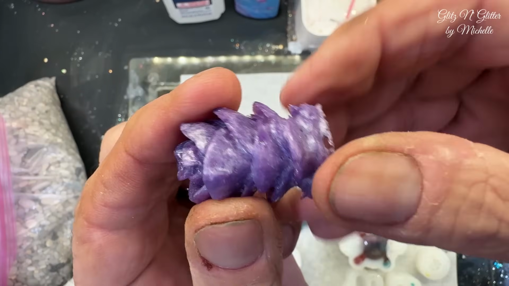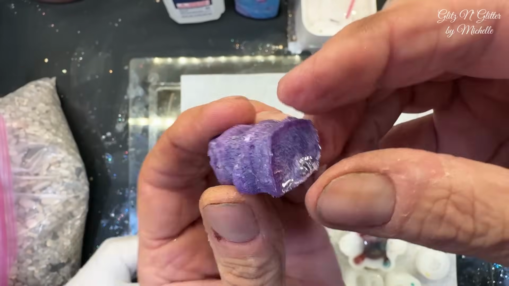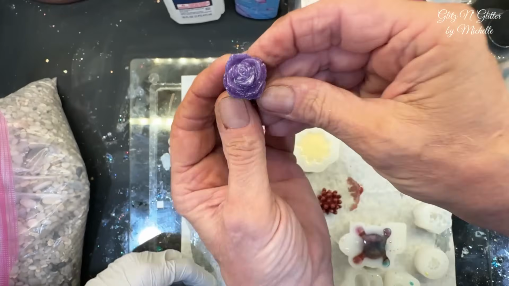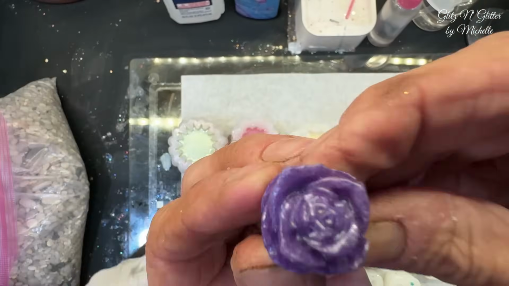Oh, look, no bubbles. That's a pretty purple. I like it. It looks like a cabbage that kept growing higher and higher. Okay.